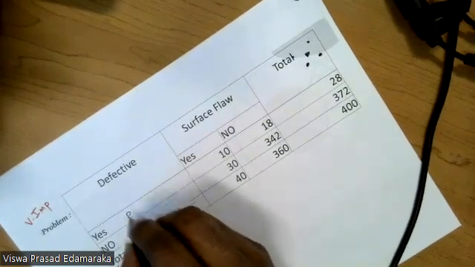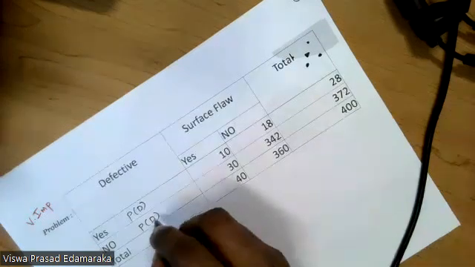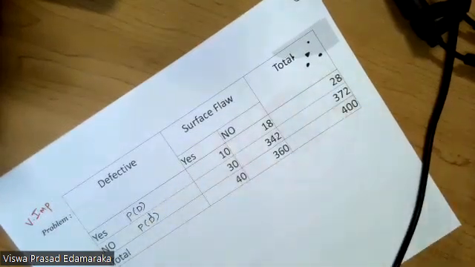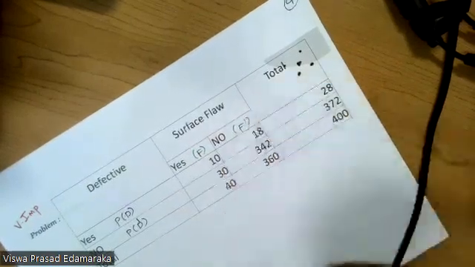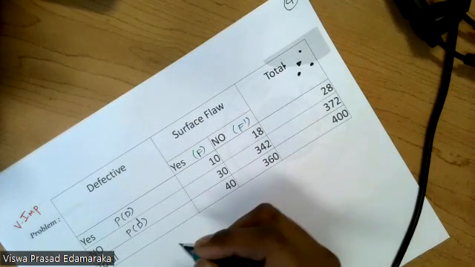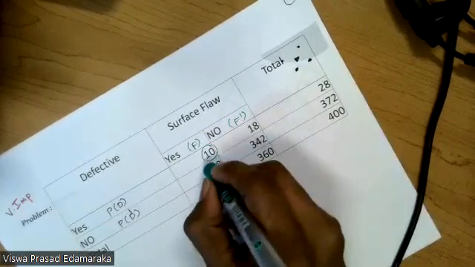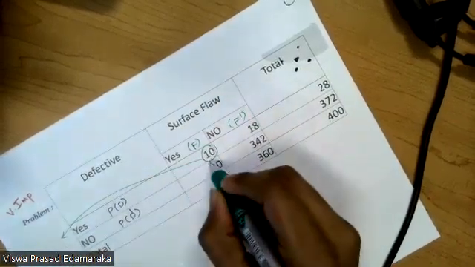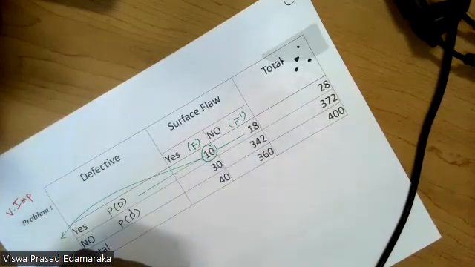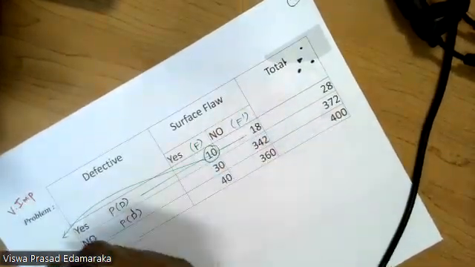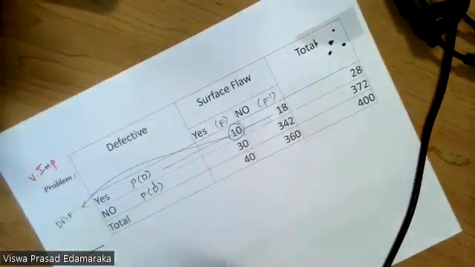Let P of defective be P of D and no is P of D dash. And let's say this is F and this is F dash. I'm going to define what these numbers are. Number 10 is D and F. This is very important to write down.